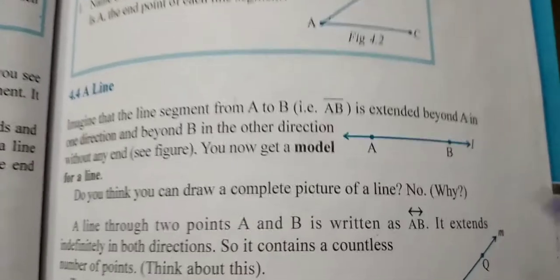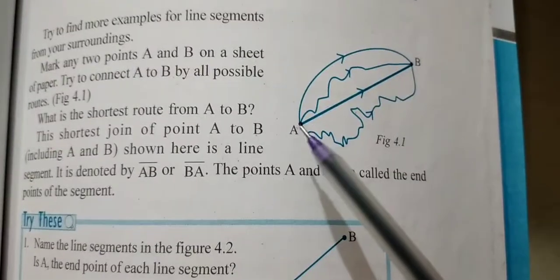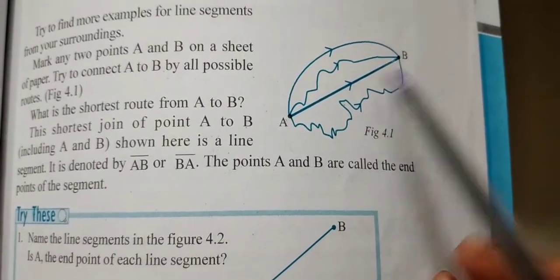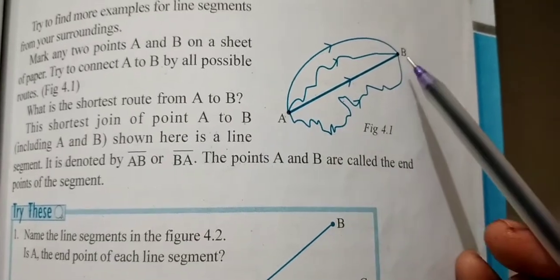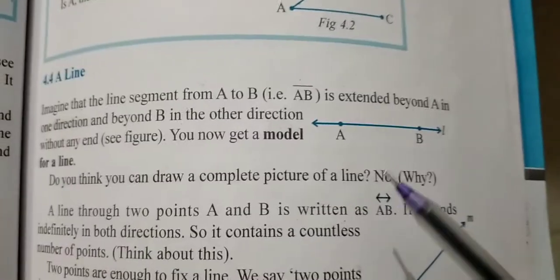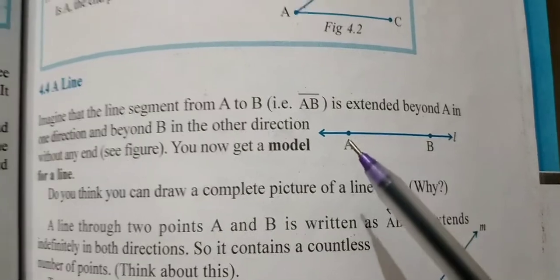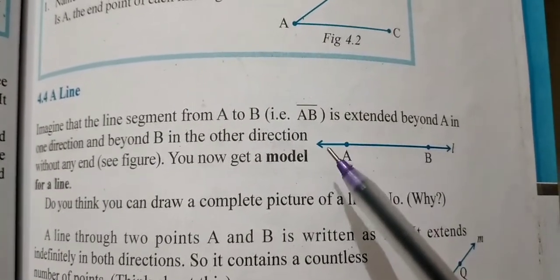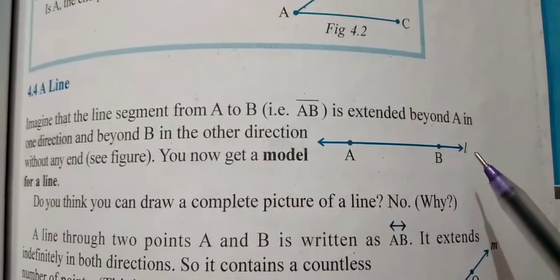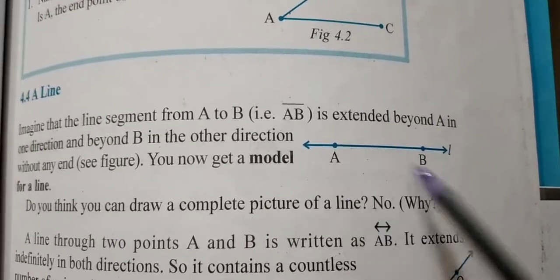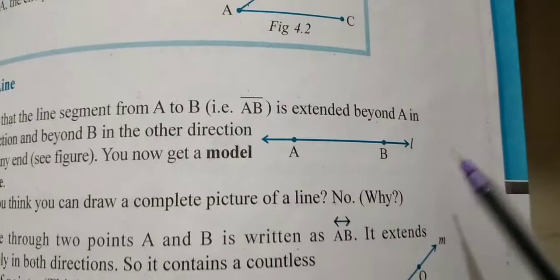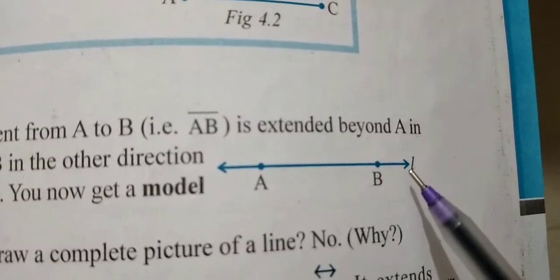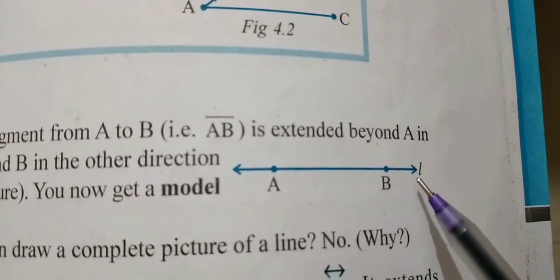Okay, we move forward. When this line segment is extended beyond its endpoints, then what is it called? They form a line. This is a model of a line, just an example, which gives you an idea about a line.